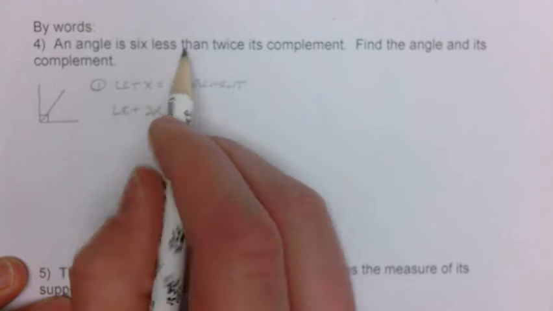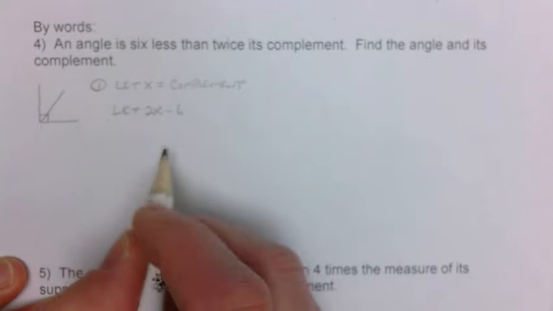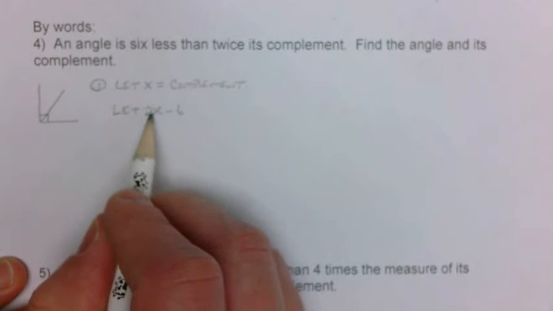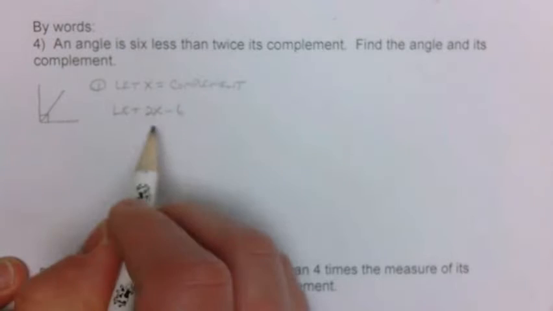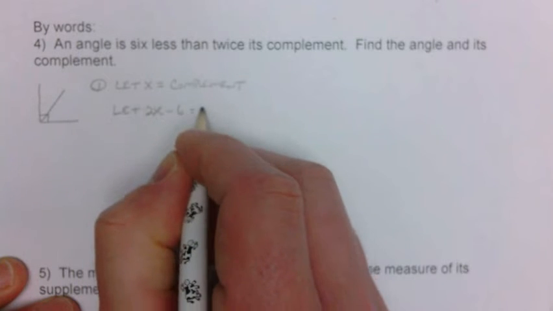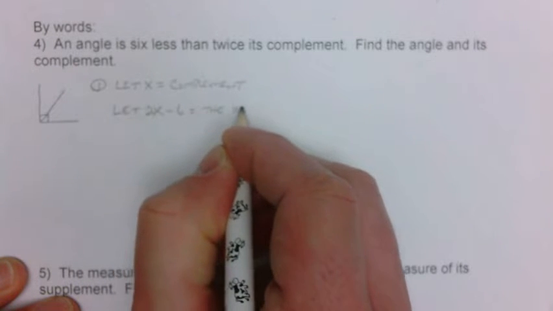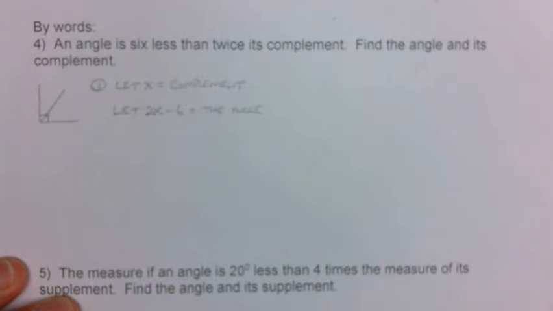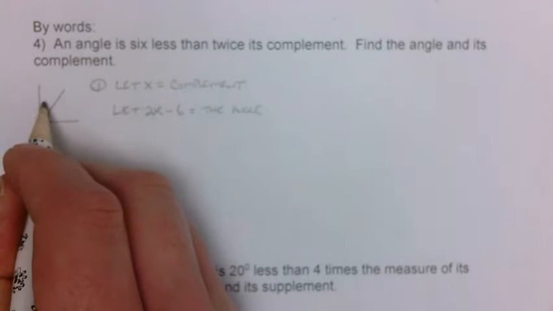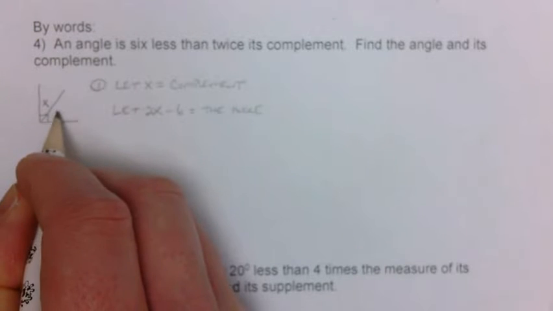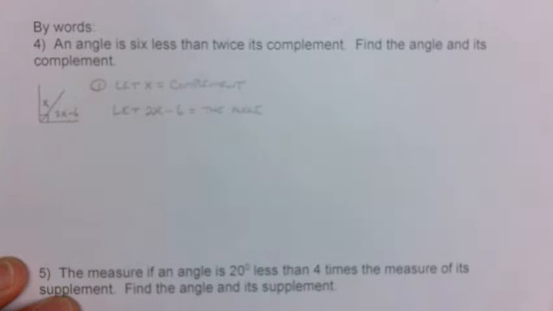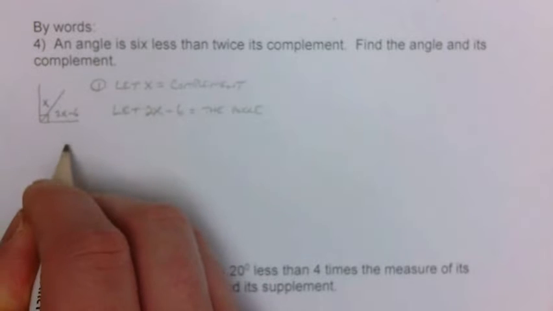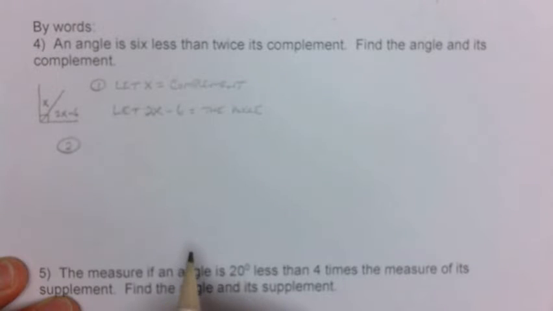And to be 6 less than that, I'm going to have to subtract 6. This is what we're going to use to represent the angle. So I can call this one x, and I can call this one 2x minus 6.